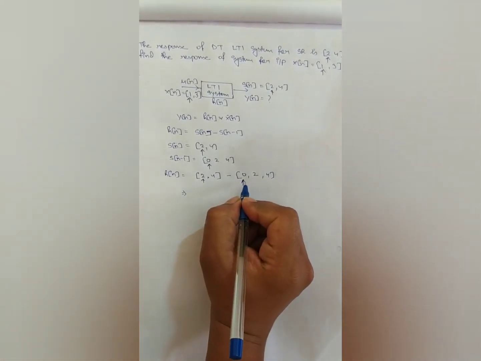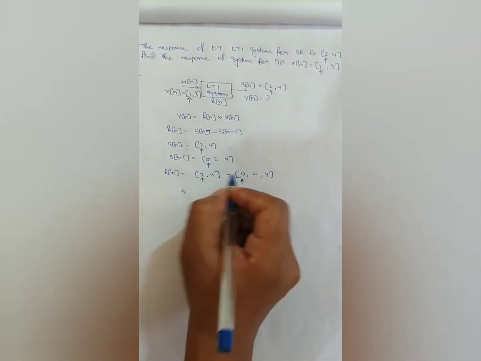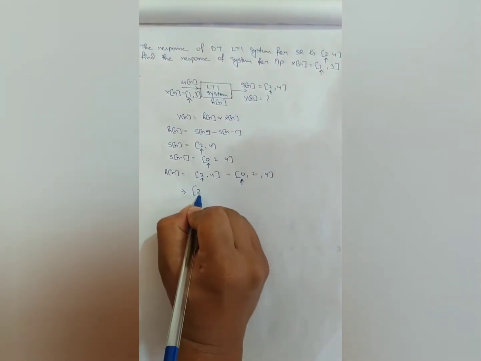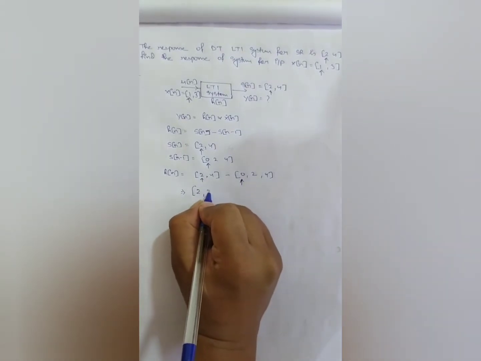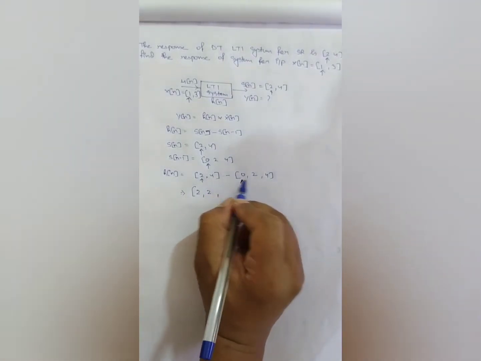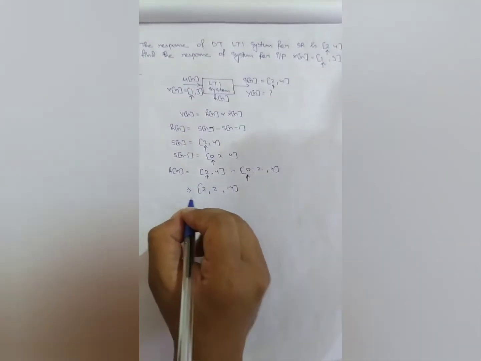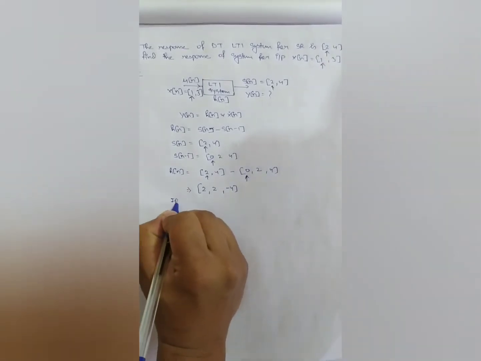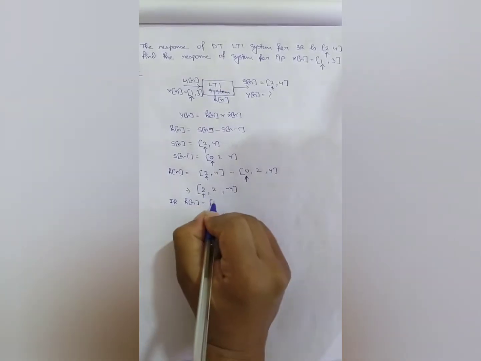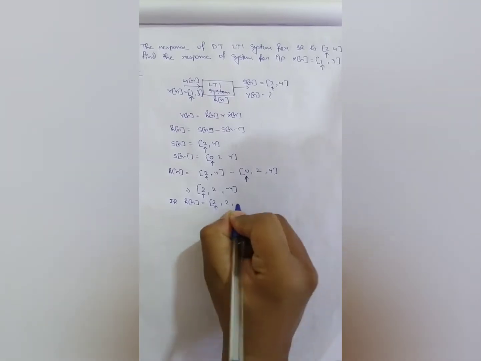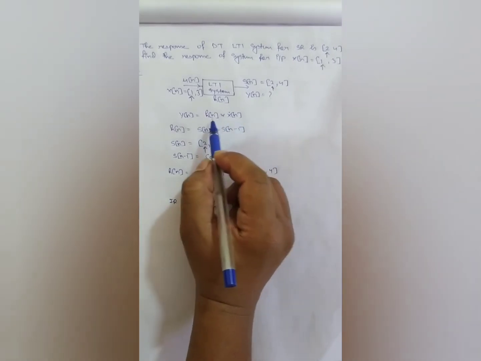If we subtract them, 2 minus 0 equals 2, 4 minus 2 equals 2 also, and then 0 minus 4 equals minus 4. This is the impulse response. Therefore, the impulse response h[n] equals, with the arrow at position 0, 2, 2, minus 4.